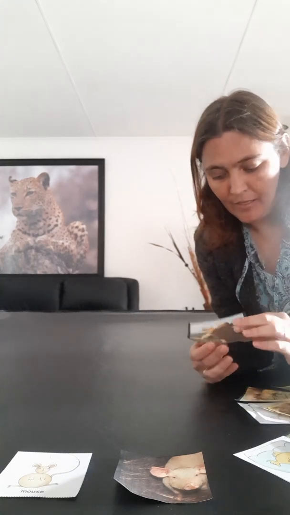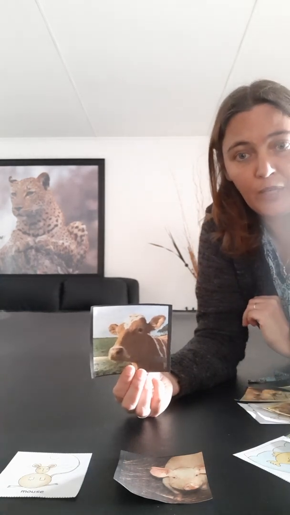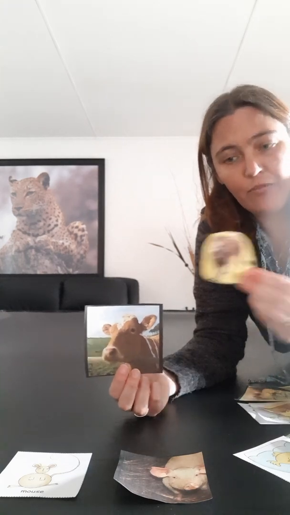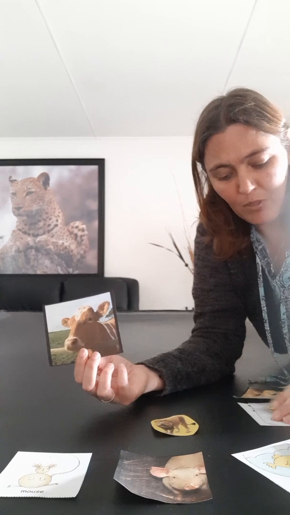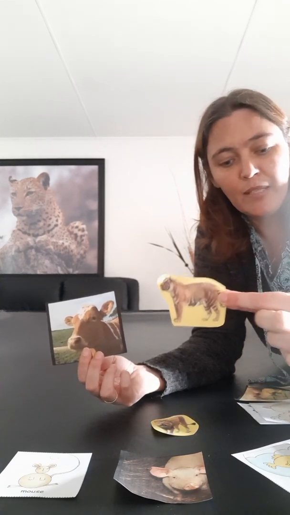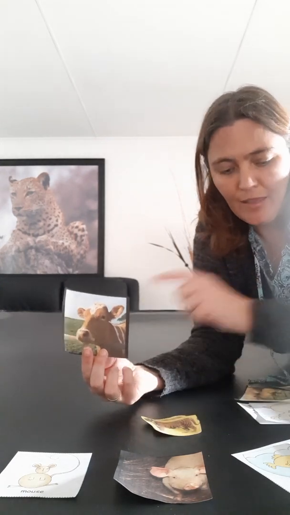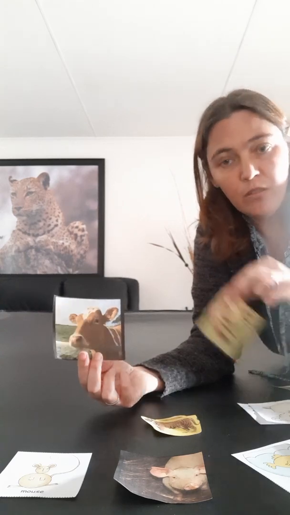If we look at a cow, it eats grass. But if we look at a lion, it eats meat. Another animal that would eat meat would be a tiger. And another animal that would eat grass would be a horse.